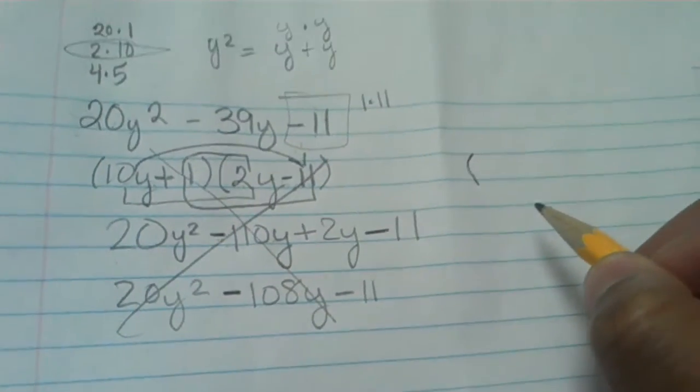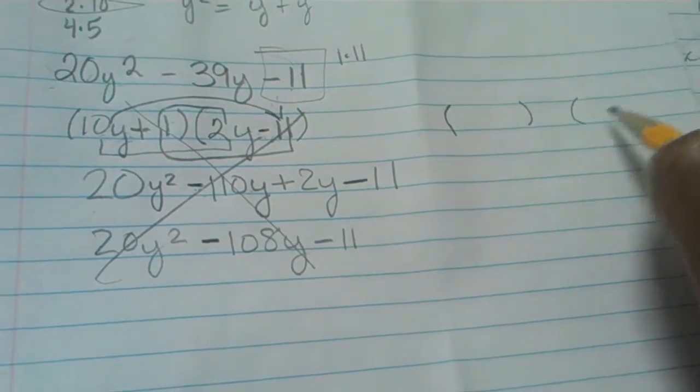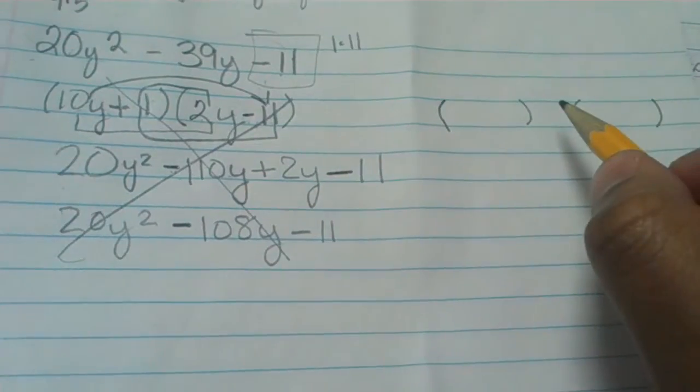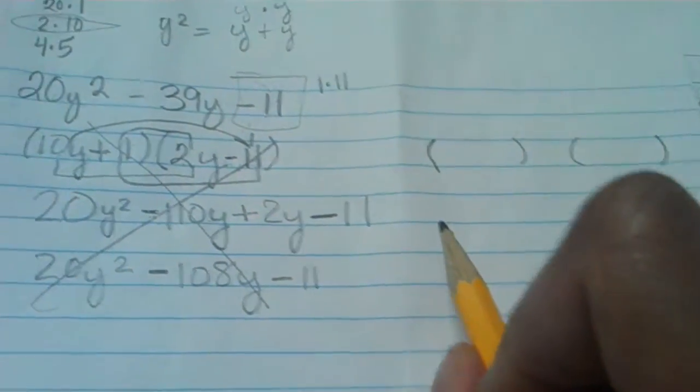I'm trying to look at this through the phone. I don't like it. I'm looking at the paper, so let me know if anything's cut off.